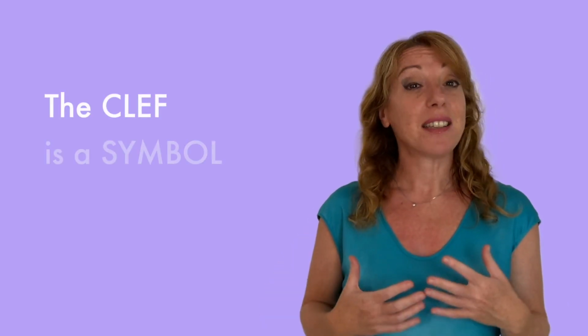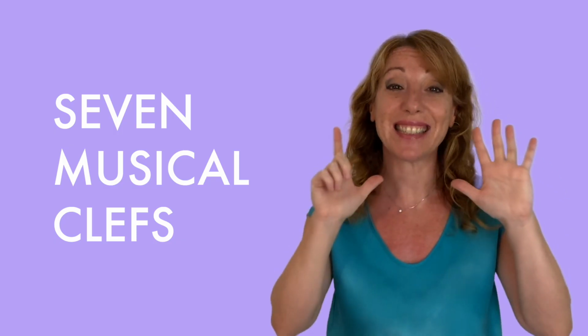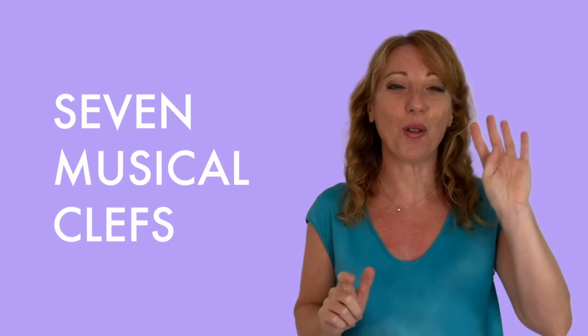The clef is a symbol that we write at the beginning of each stave. There is no stave with no clef. This is because we have 7 clefs in music. You heard it, 7, not 1, 2 or 4. 7, and we have 7 notes. This means that the same symbol on the stave, depending on what clef we have on the stave, has a different name. A, B, C, D, E, F, G, or Do, Re, Mi, Fa, Sol, La, Si. 7 notes for 7 clefs.